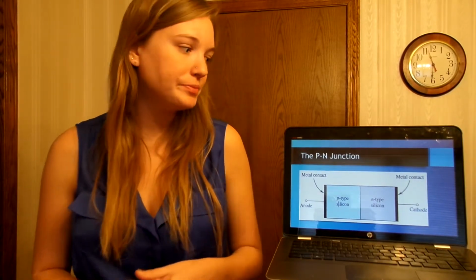So this is what makes this junction work. When these two types of silicon are put together, and then when a voltage is run across the junction, recombination occurs. So this would be when the electrons are able to cross over and fill some of these holes that would be in the p-type. This is what causes a current to flow.